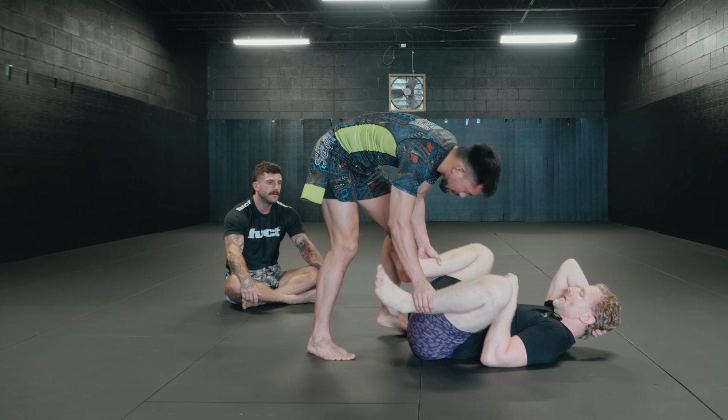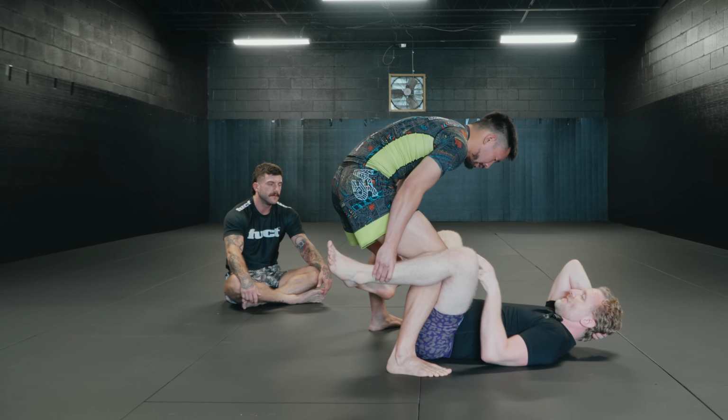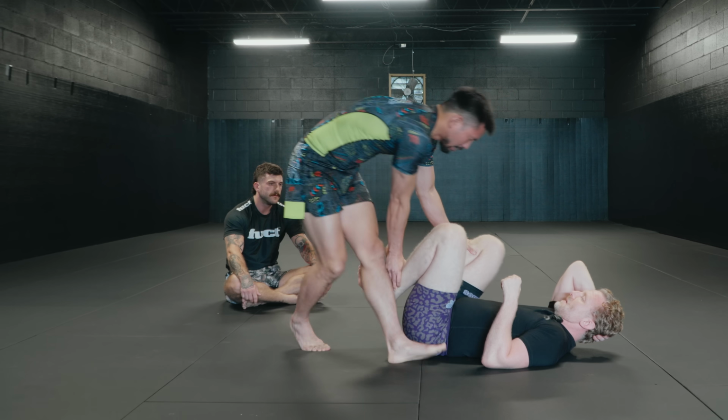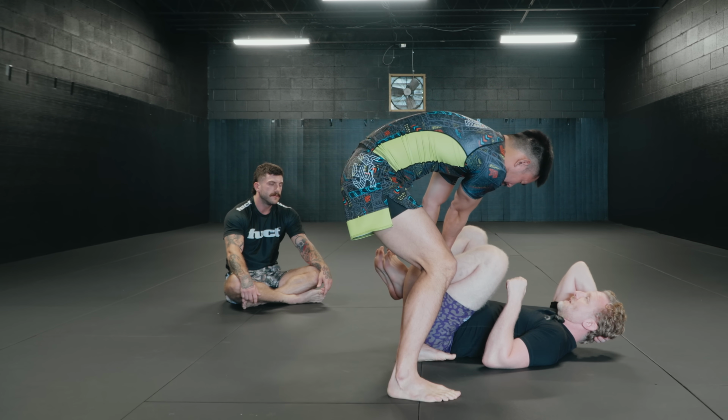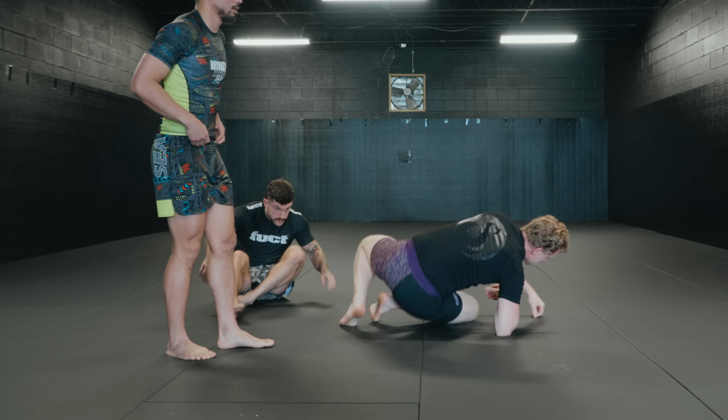He's going to have to get one leg into the middle to touch the knee pits either side. And he's going to have to get both his legs around either side of my body, making shin contact outside of my feet. So let's watch them play and see how it plays out.